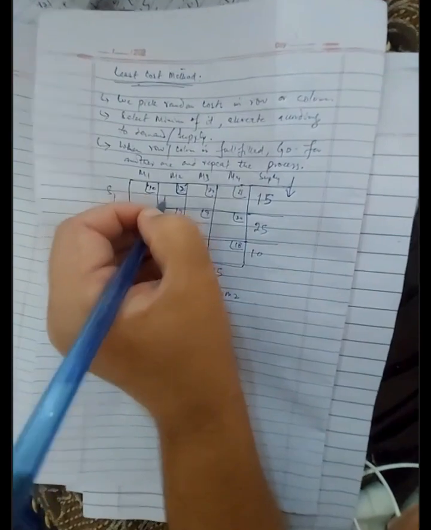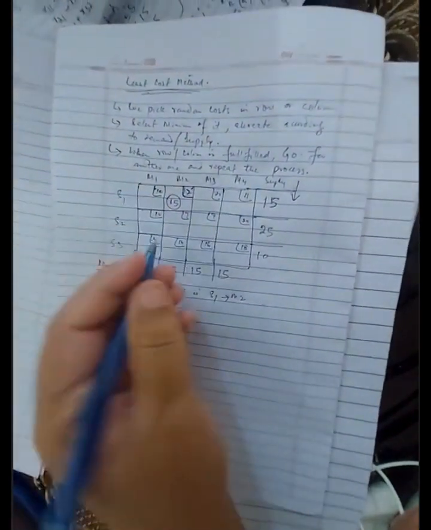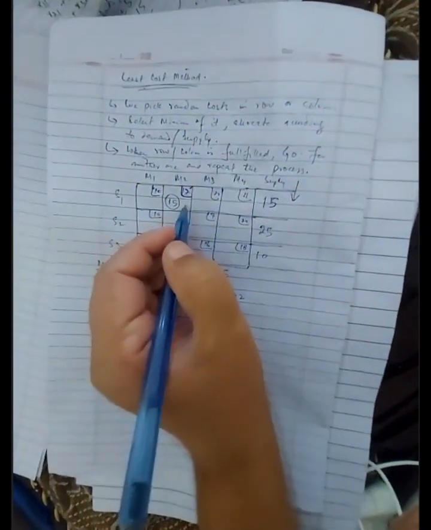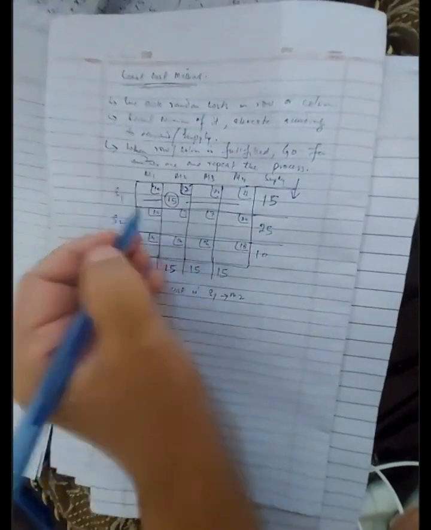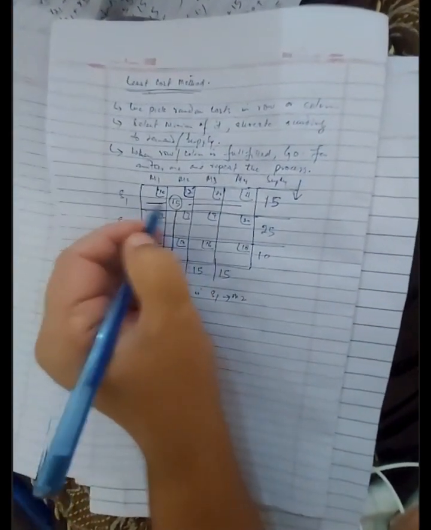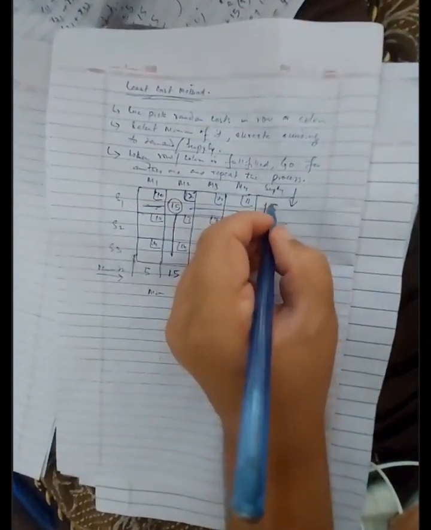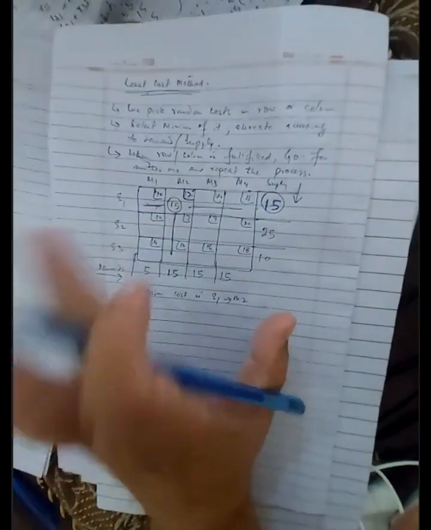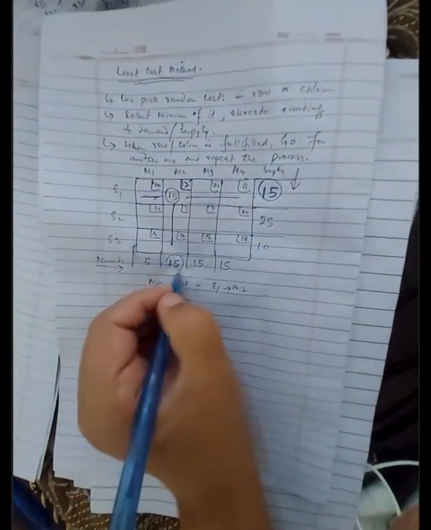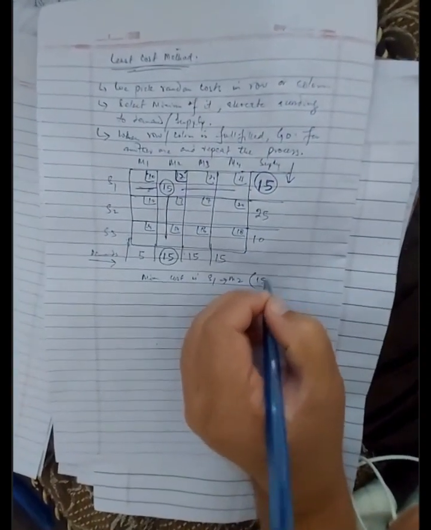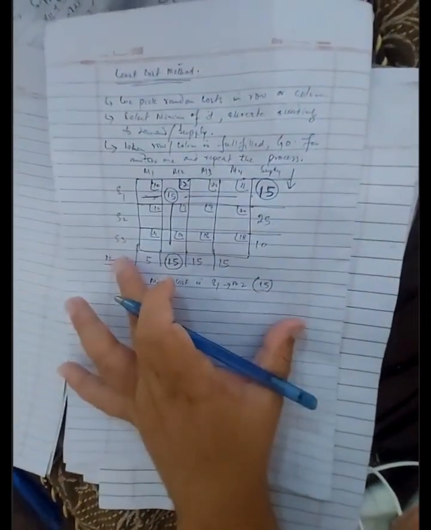So we can allocate 15 over here. So when we allocate 15 over here, these are cancelled. We cannot allocate in this direction because the supply has extinguished and the demand is met. Okay. So now 15 is allocated from S1 to M2.